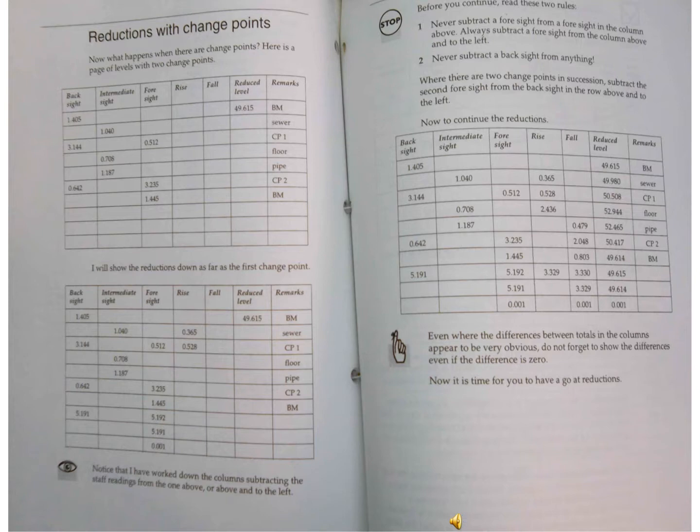So firstly, 49.615 plus rise 0.365, so you get 49.980, and 49.980 plus rise 0.528. So they have 50.508, and 50.508 plus rise 2.436. So 52.944. Then 52.944 minus foresight 0.479, so 52.465. And 52.465 minus foresight 2.048, so that's 50.417. Then 50.417 minus foresight 0.803, so you get 49.614. And then 49.614, so this is for the benchmark level.